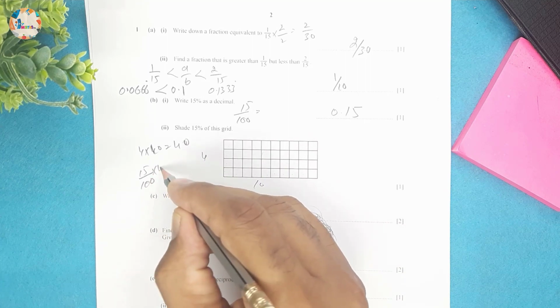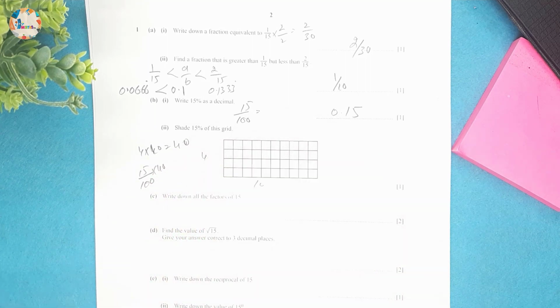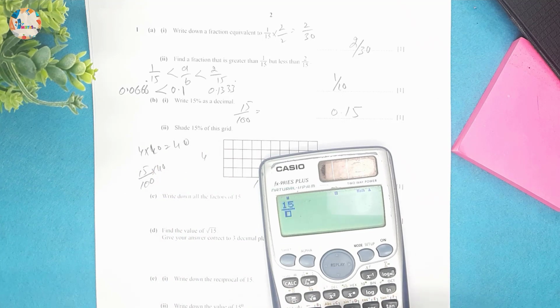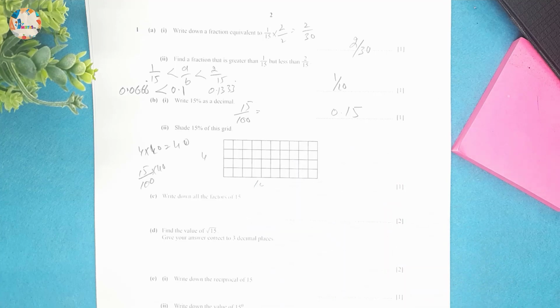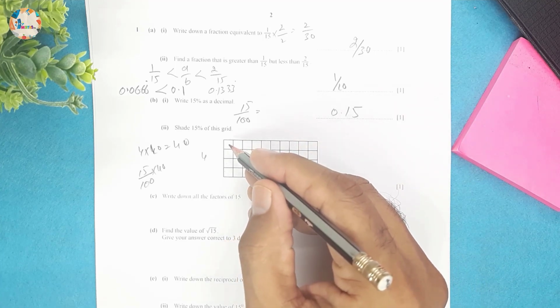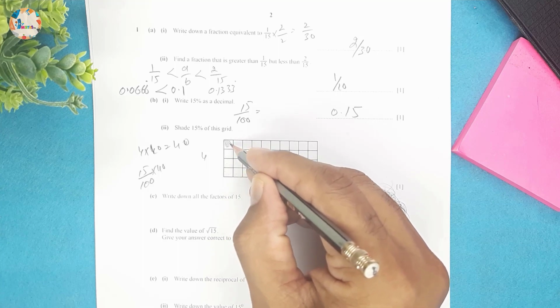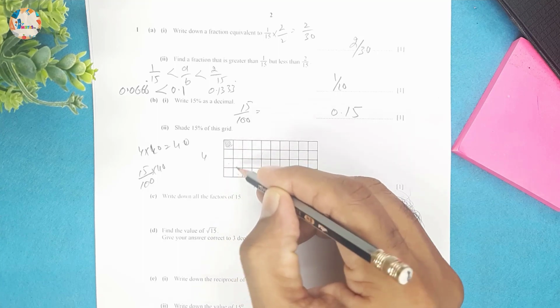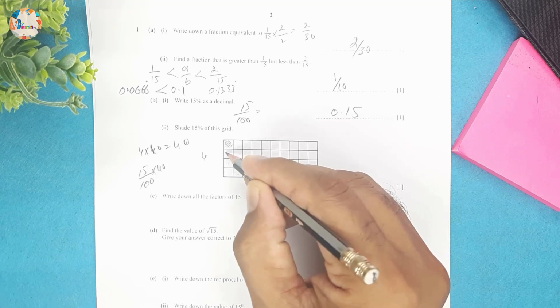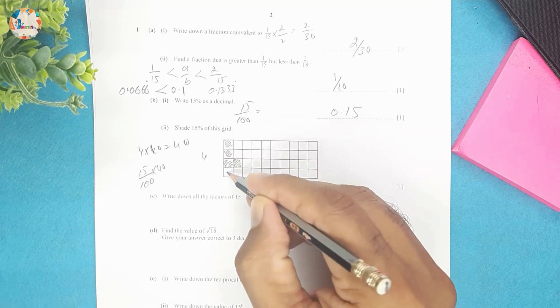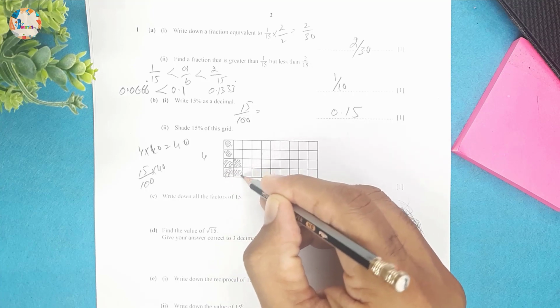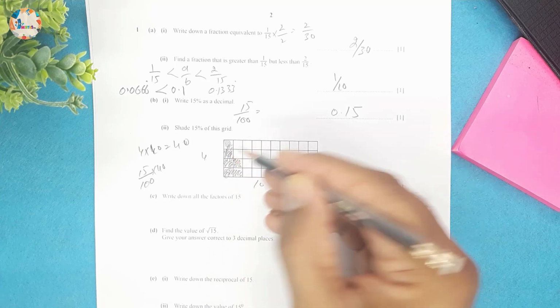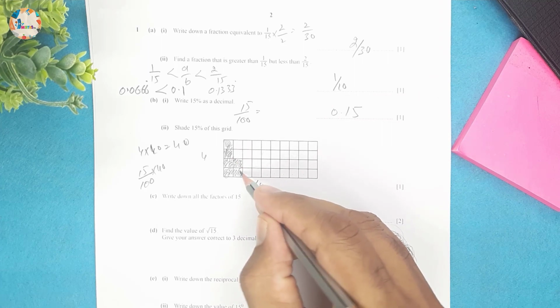So 15% of 40 will be what? We will calculate this. 15% of 40 will be equal to 6. So we have to shade 6 boxes. We can shade any 6 boxes, 1 2 3 4 5 6, like this. So we have shaded 6 boxes, which is 15% as the shaded part.